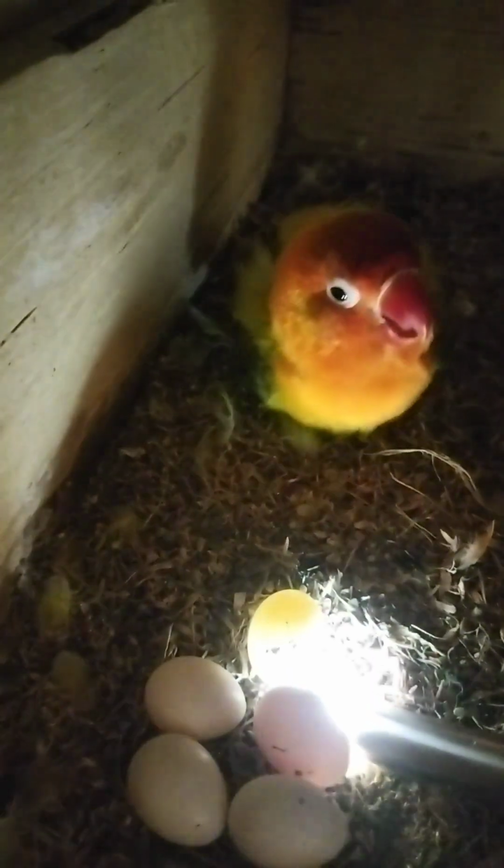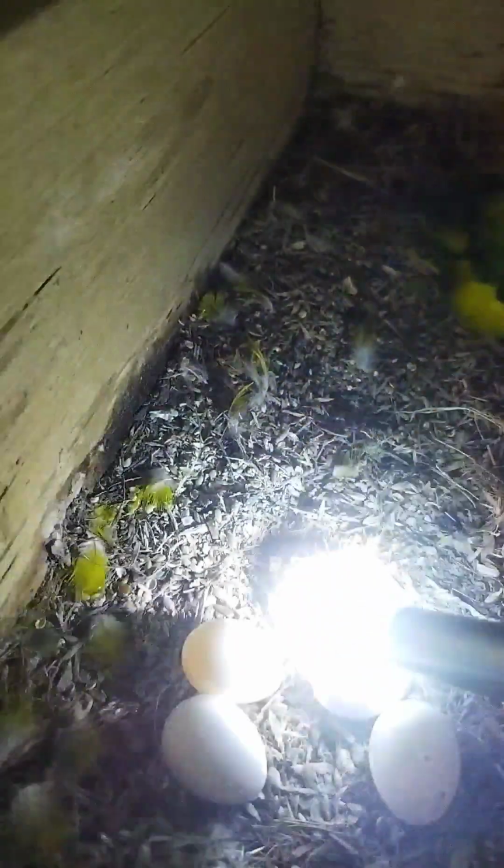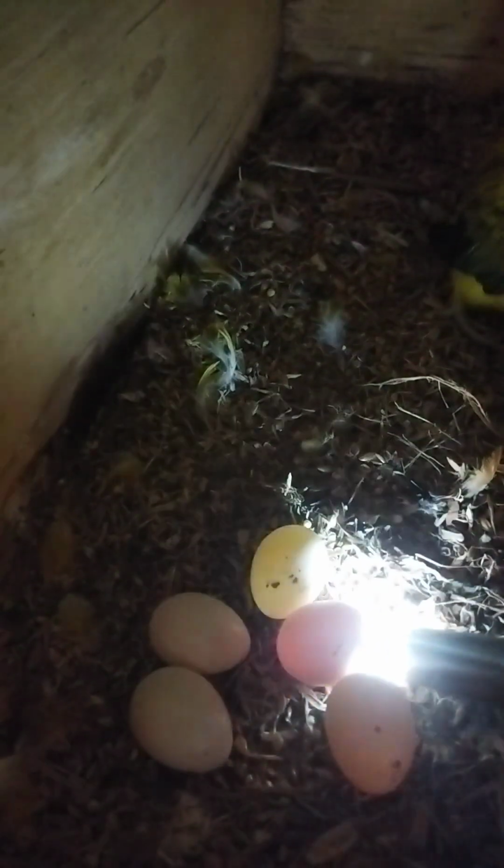Let's continue. Fertile eggs. This egg will show you a map of red veins. And if you look closer, you can even see the heartbeat. There will be a huge difference between fertile and infertile eggs.